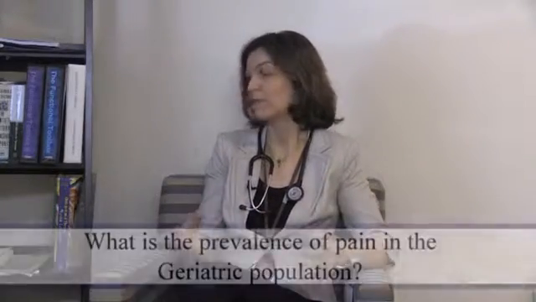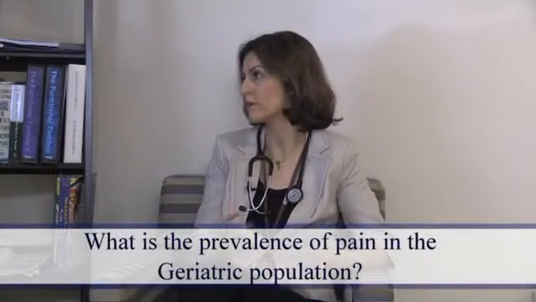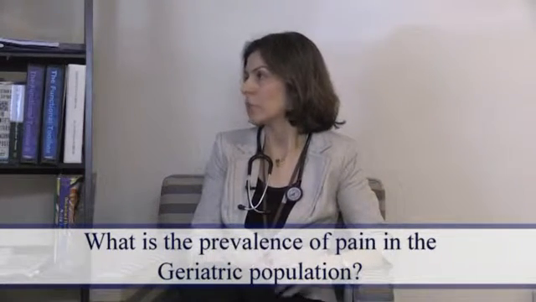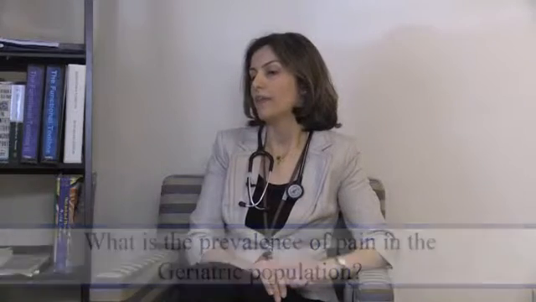And the reason is that, as we age, because of the pathophysiology of aging, we will have more wear and tear in our body, especially in our musculoskeletal system, our joints and muscles. There is a twofold increase in painful conditions as we age. We see lots of osteoarthritis of the joints in our geriatric population.